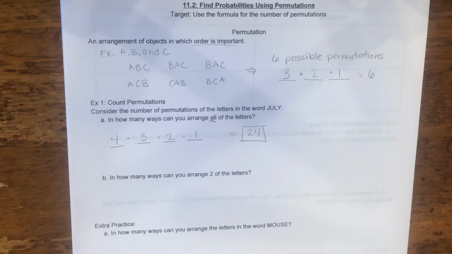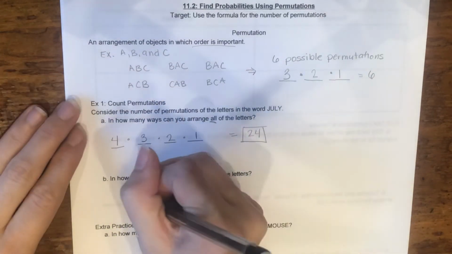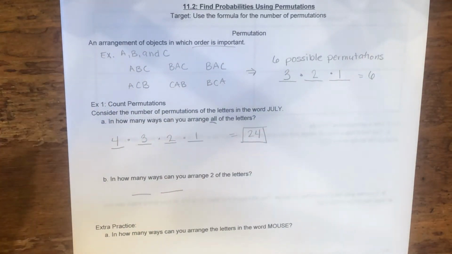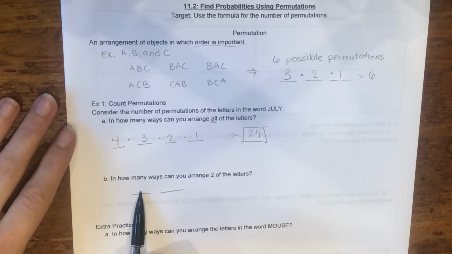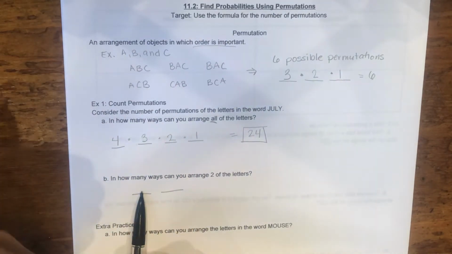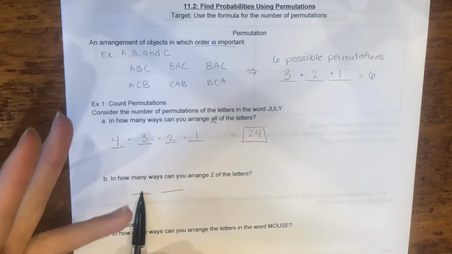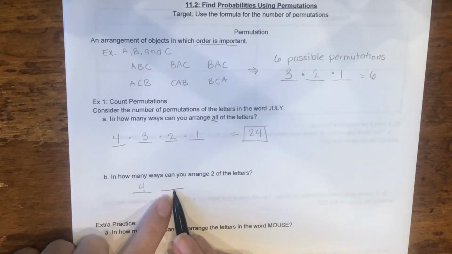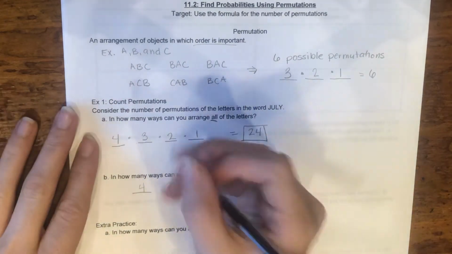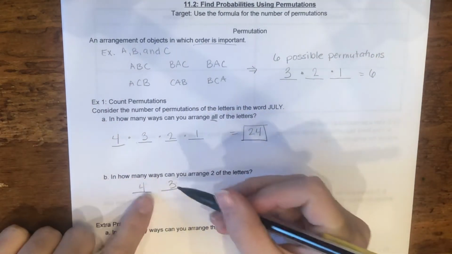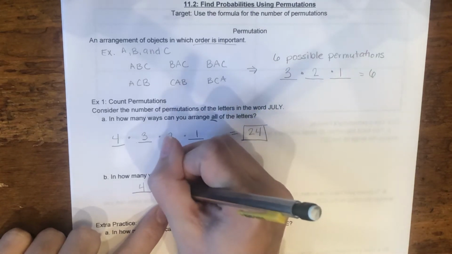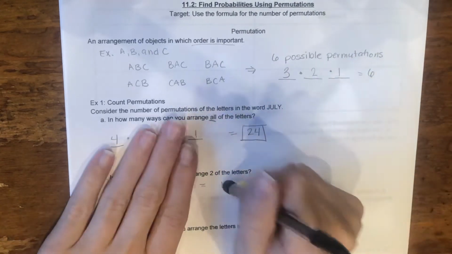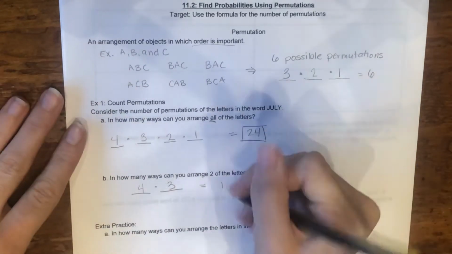Now let's look at B. It says, in how many ways can you arrange 2 of the letters? So this time we're only looking at 2 letters. If I were to pick the first one, I still have 4 options. I have a J, a U, an L, and a Y. So there's 4 options there. Going to my next letter, I have 3 now. We're only looking for the first 2. So I multiply once again, so 4 times 3, oops, it's not 13, it is 12.